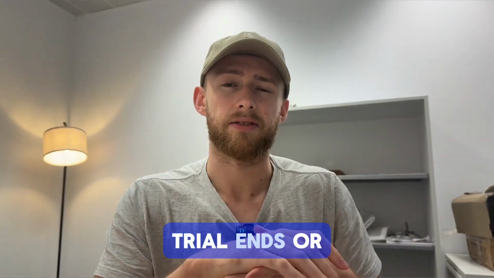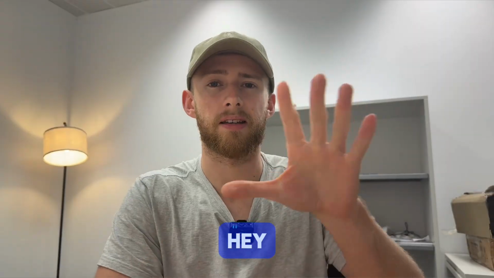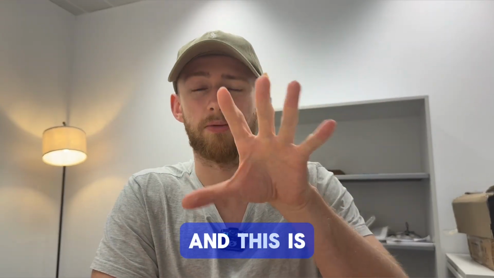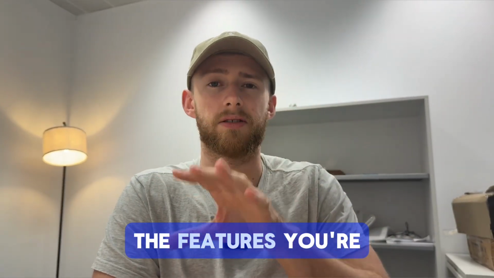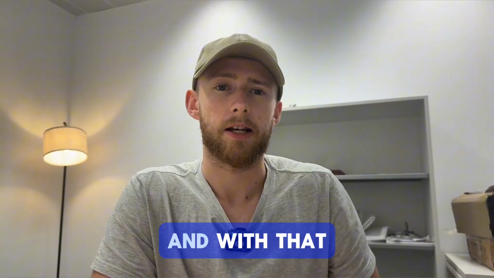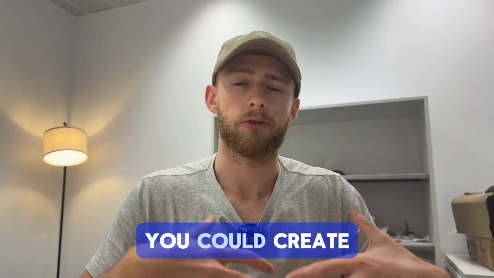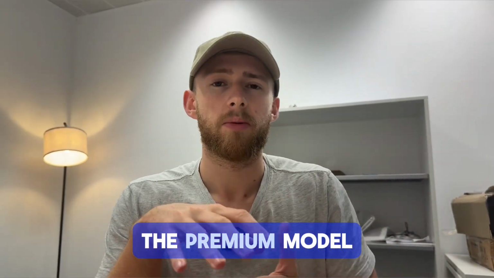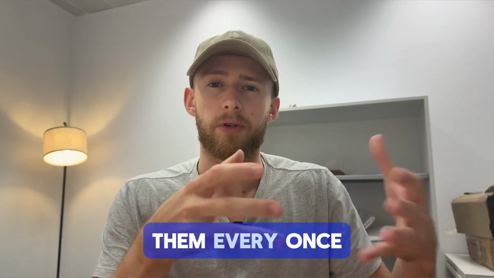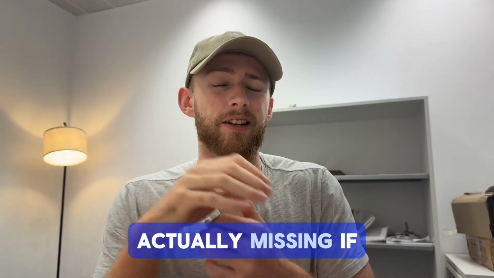So when the trial ends or a few days before, you can show inside the app, hey, the trial ends and this is what you're losing. This is all the features you're losing. And with that, you could create more urgency. For the freemium model, you could show them every once in a while what they're actually missing if they're using the premium plan.